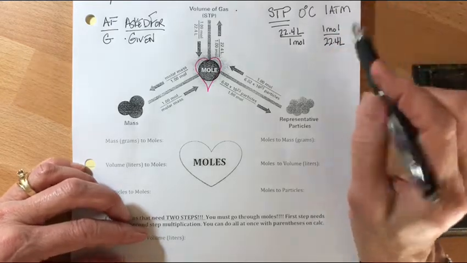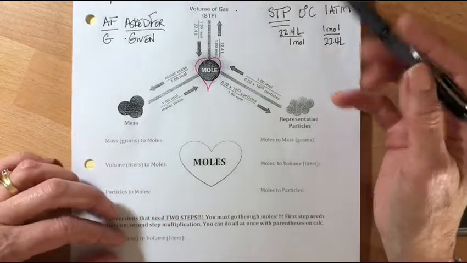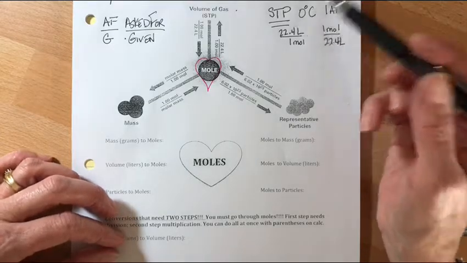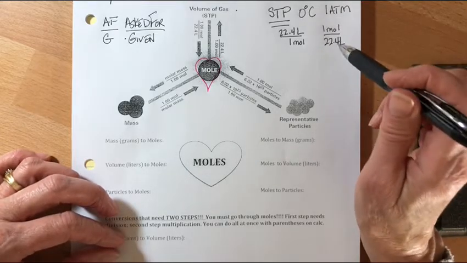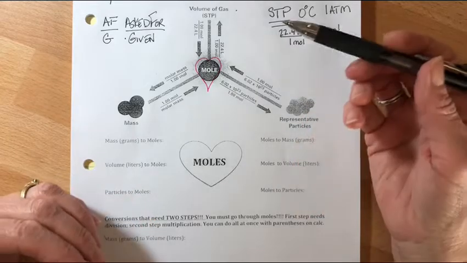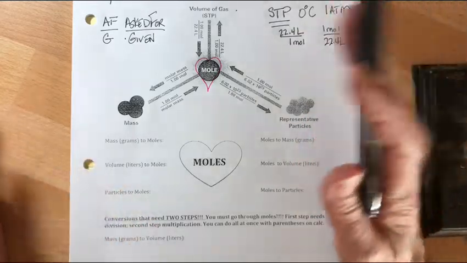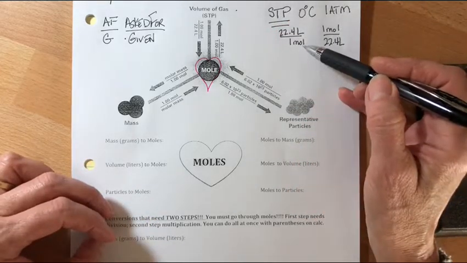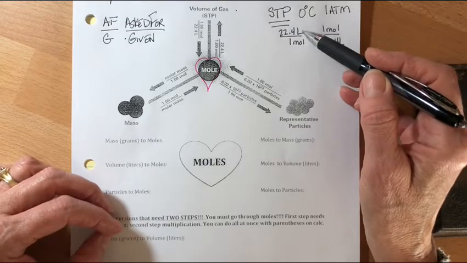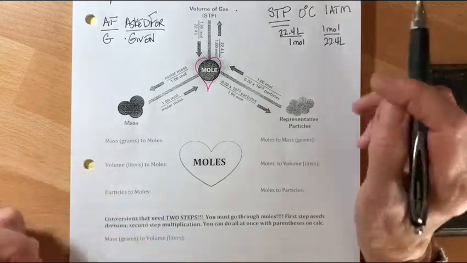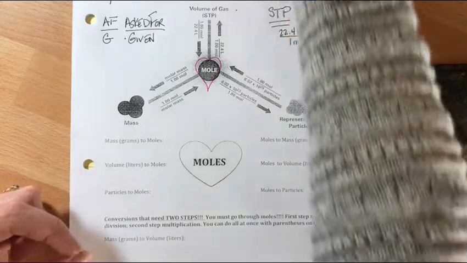So this is an equivalency. Just like 1 foot is 12 inches, 12 inches is 1 foot. Doesn't matter. It just depends on which way you're trying to convert. What you're starting with should be on the bottom. What you're trying to end up with should be in the numerator. Okay. A couple other things just to point out real quick.